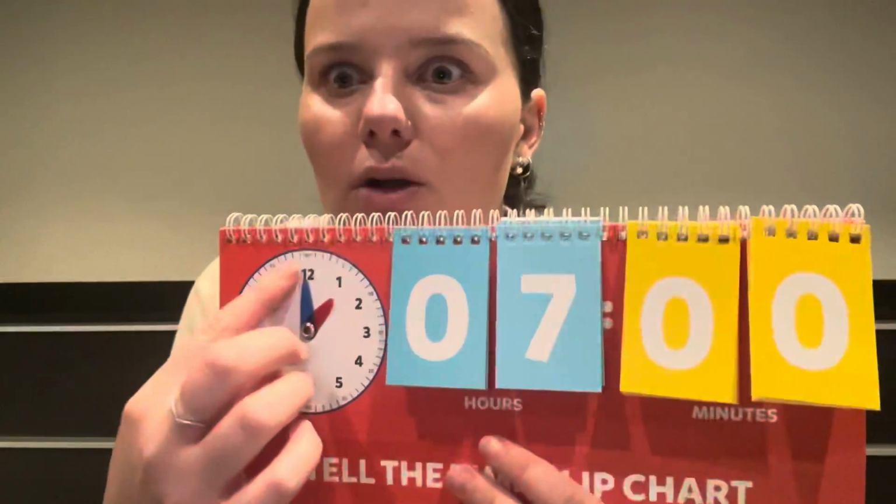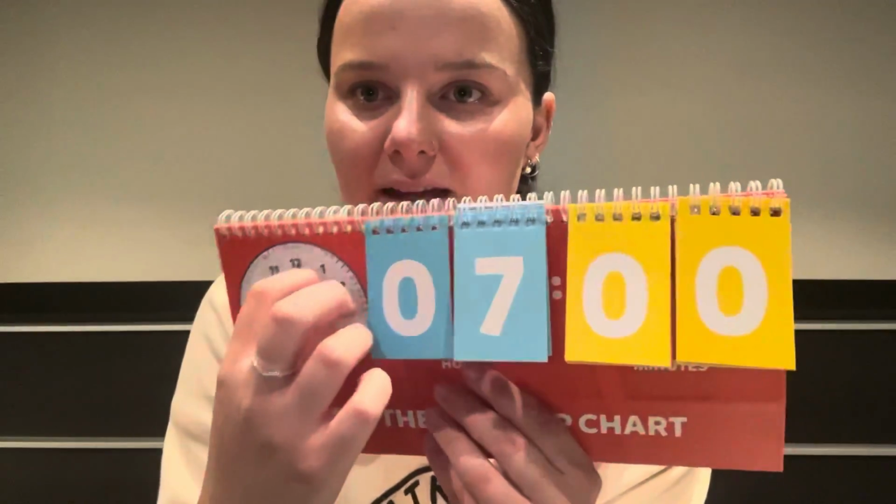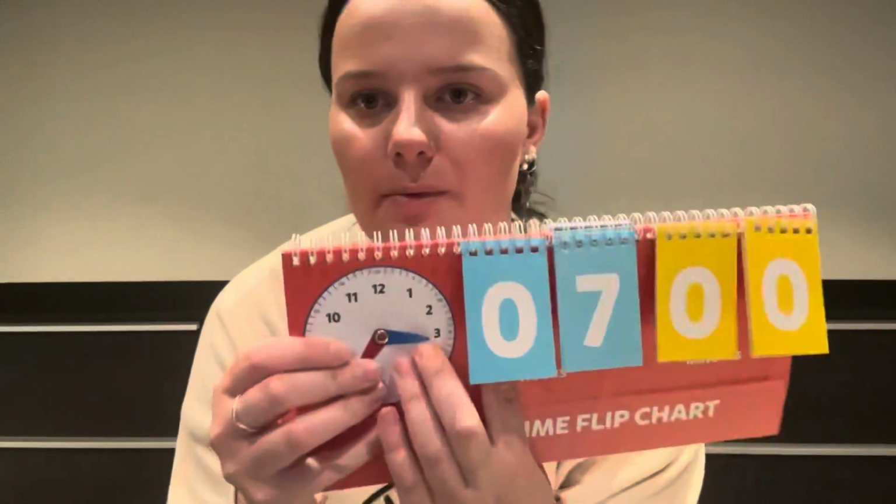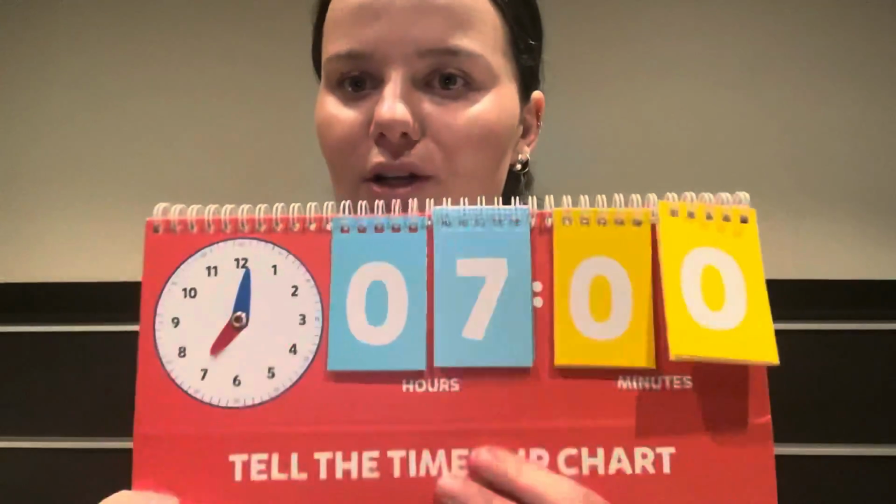Right, let's do a different time. 7 o'clock, because it's still 0 0. So it's still o'clock. So what we're going to have to do, the clock would go around and around. So our minute hand would keep turning around and around. This one's kind of hard to move. So that would keep going around and around until our hour hand gets to the 7. So let me move that one back up to the top. And that's showing us 7 o'clock.